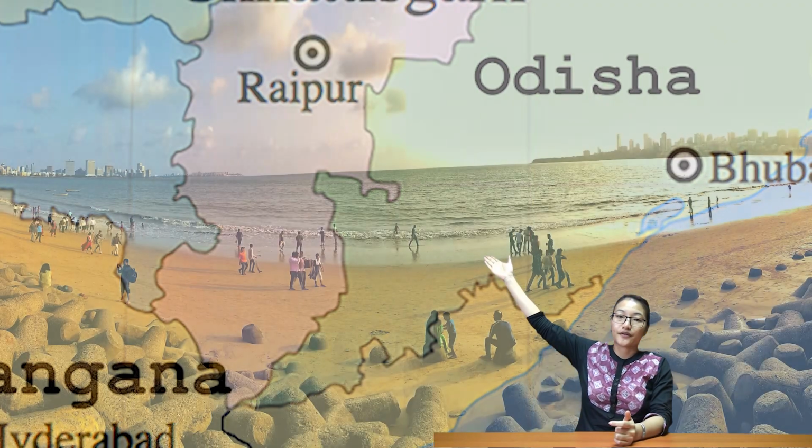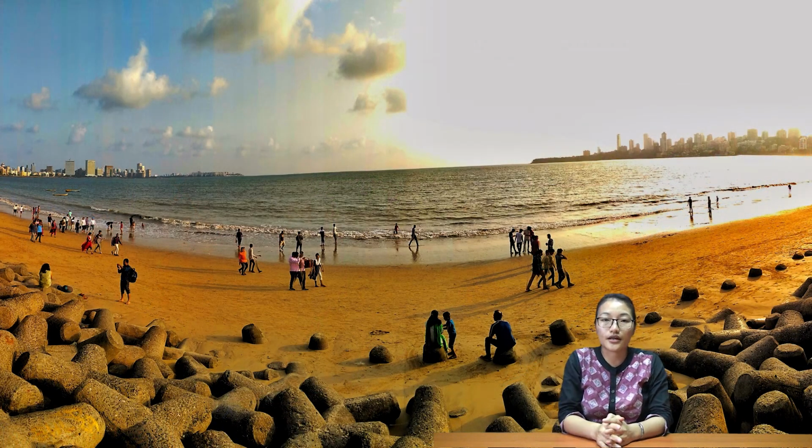Let me ask you a question. In what kind of terrain do you live in? As for me, I live in a hilly region. Take a look at this picture. What do you see here? Have you ever been to these kind of places?